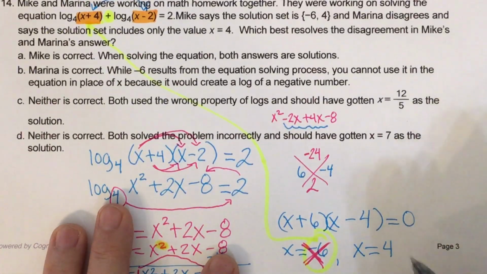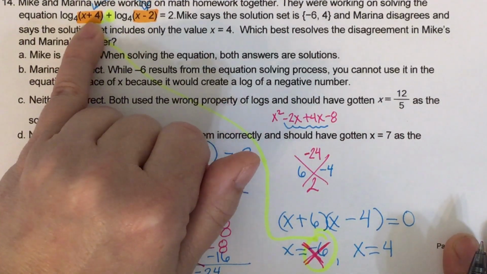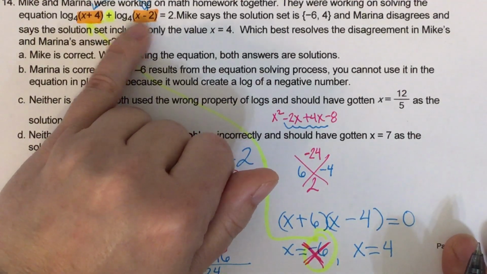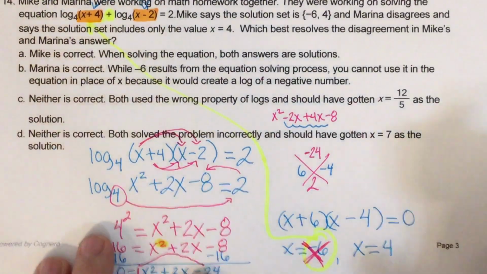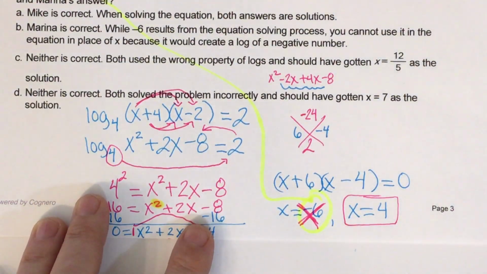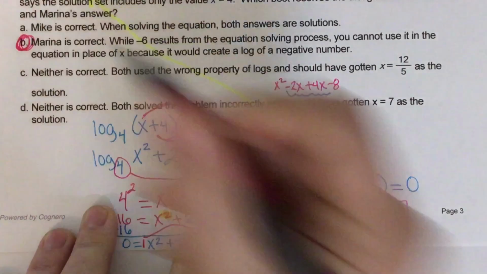Now, what if I try the 4? If I put 4 up here, 4 plus 4 is 8. Okay, that's good. And if I put 4 here, 4 minus 2 is 2. That's good. Neither of them gave me a 0 or something negative. So 4 is right on. So that means, Marina, you are correct.